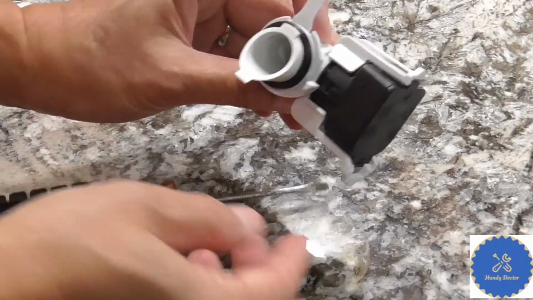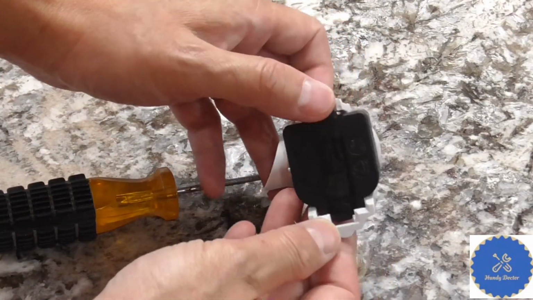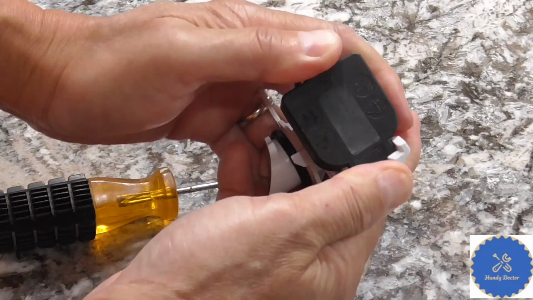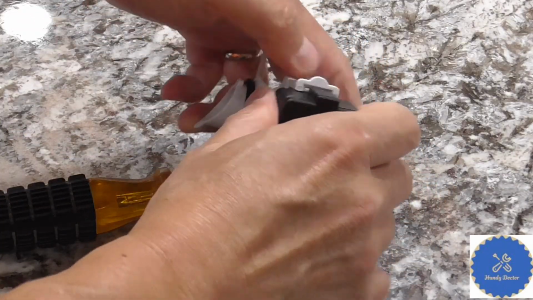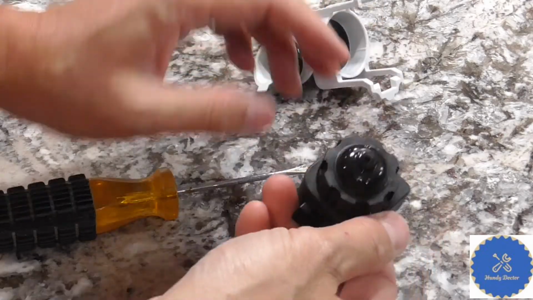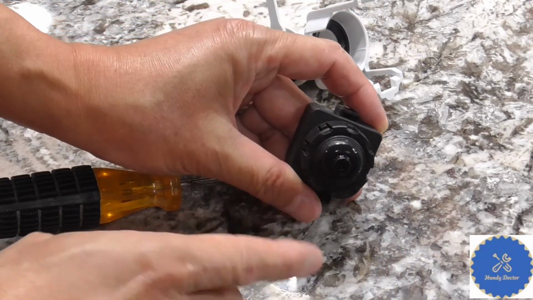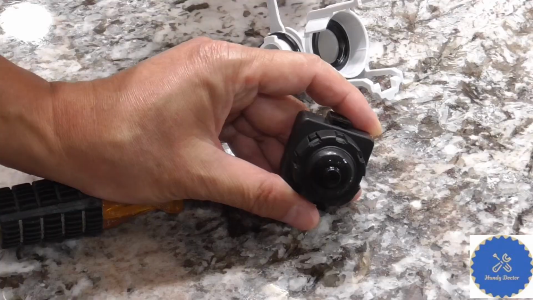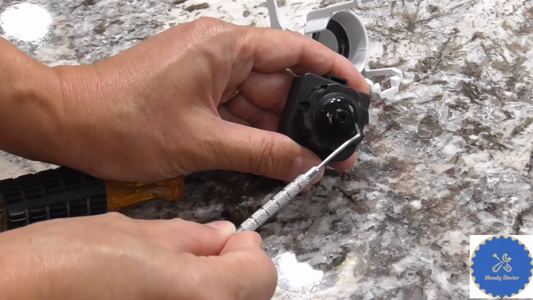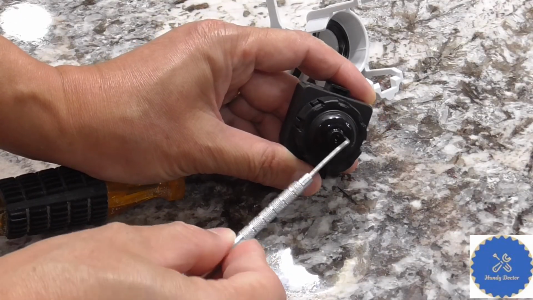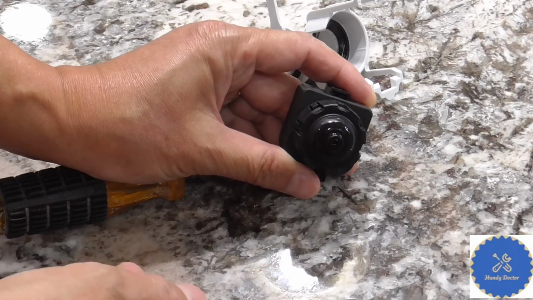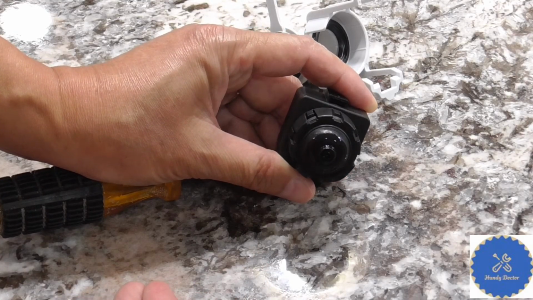But that's not all though. You see the two tabs out here? You actually can press them onto it, and this one actually comes out. And very importantly, this hole needs to be clean and clear, and if it's not, use a picking tool. Just kind of clean like that, and yes, it was totally clogged that day.